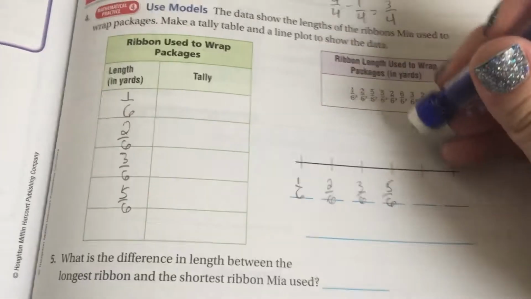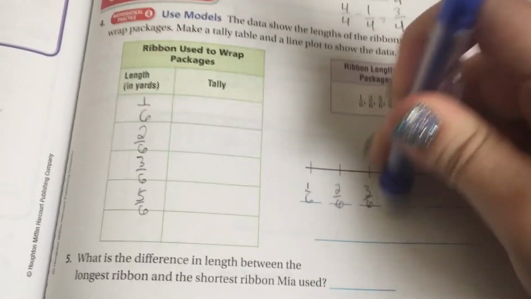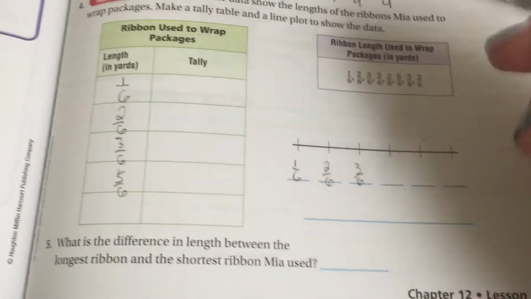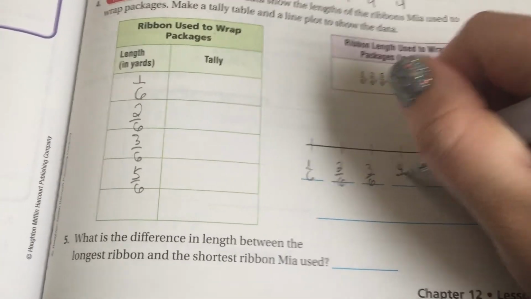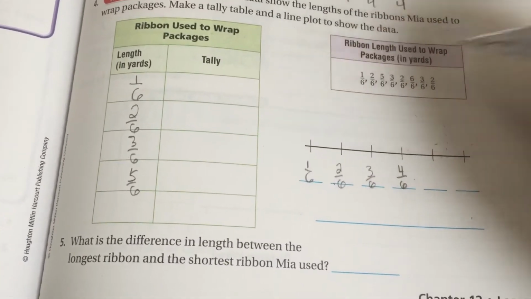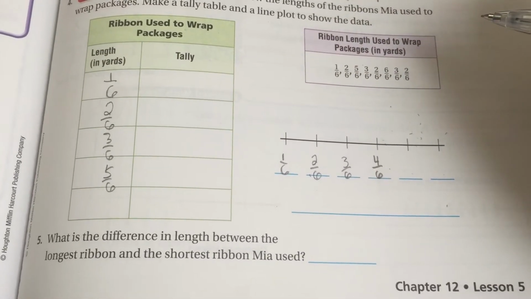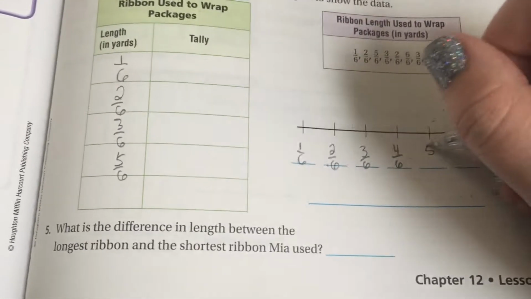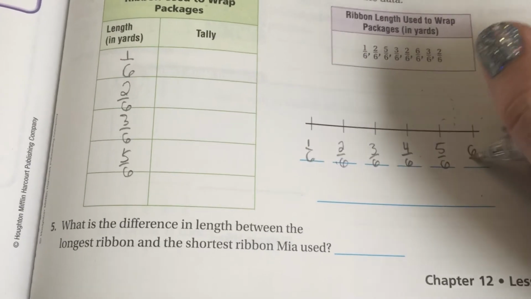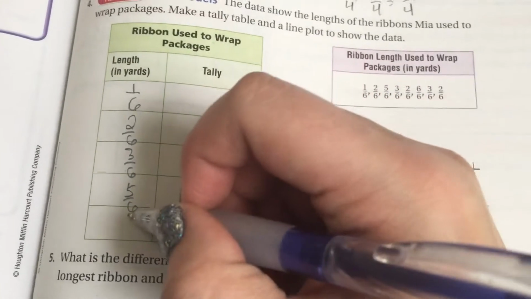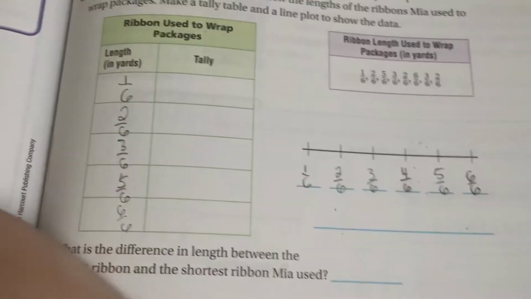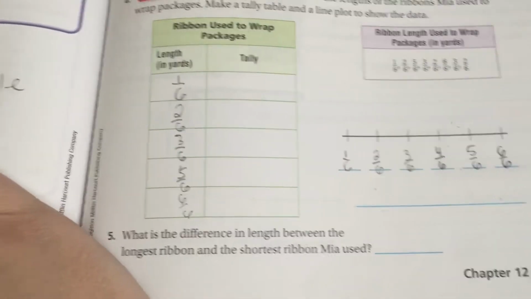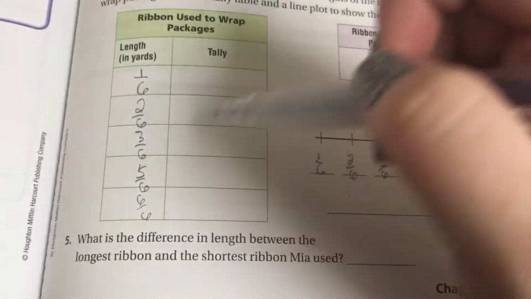So if you want to fill in all the spaces, then you can put a 4/6 in here. You just won't have any data for it since there's none in your chart. 5/6, and 6/6. Sorry for the wonky handwriting. I have to look through the camera to the paper and hope that I wrote it in the right spot.